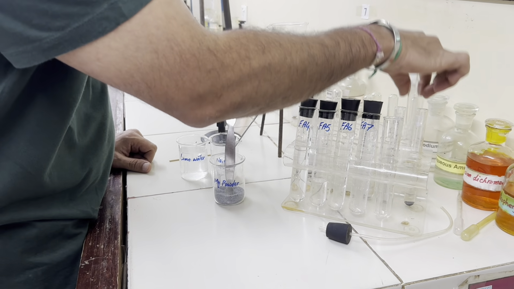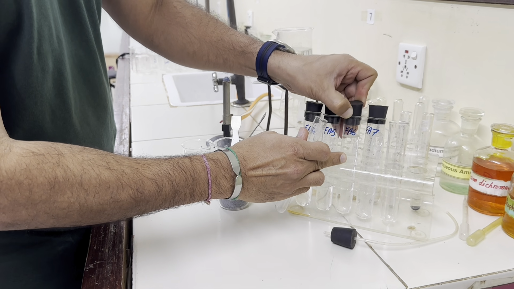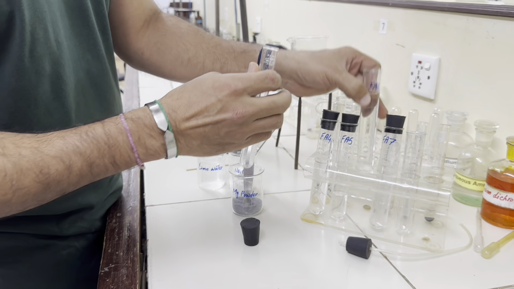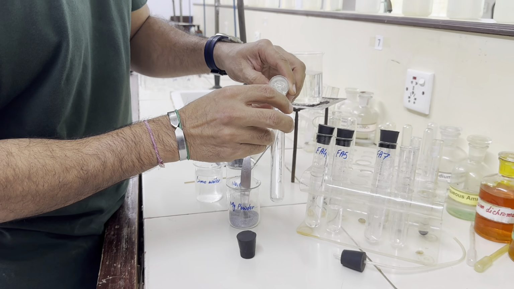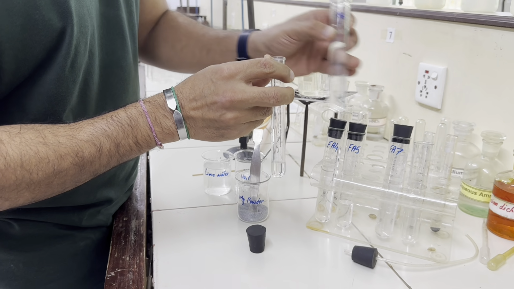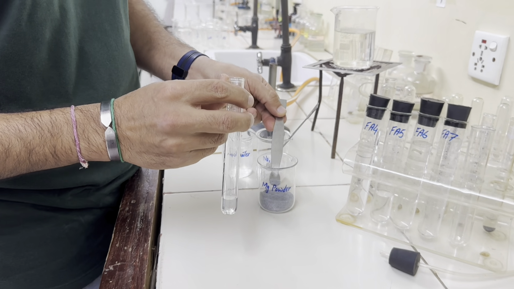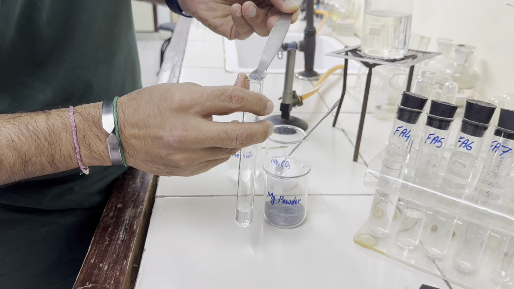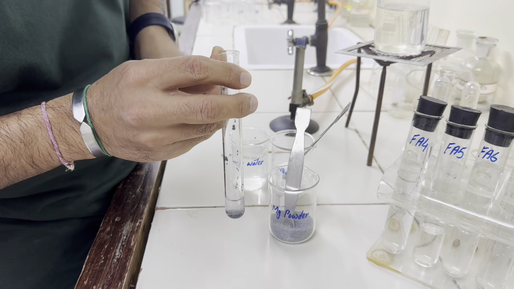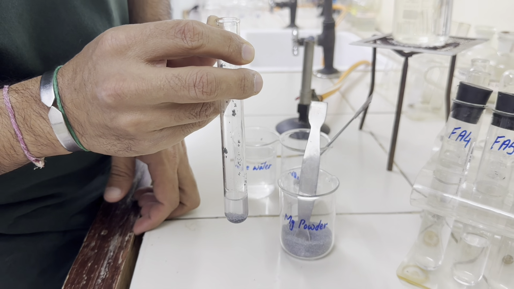Now let's take the next Fa6 solution, 1 centimeter depth, and add same magnesium powder. So no gas is given off, no change.